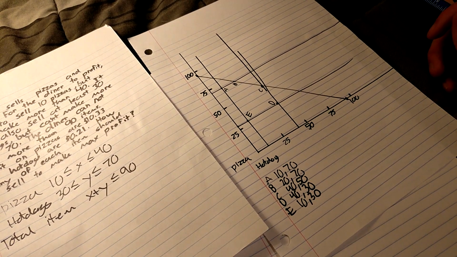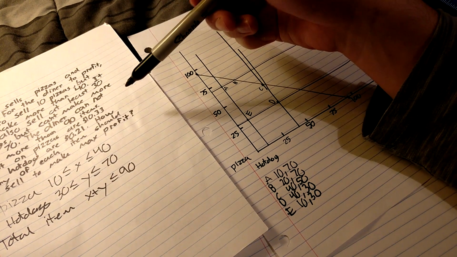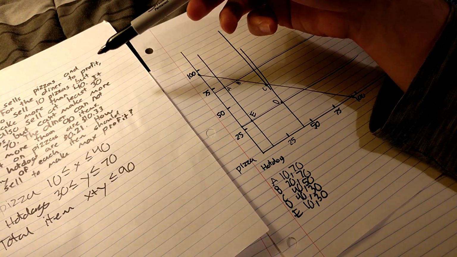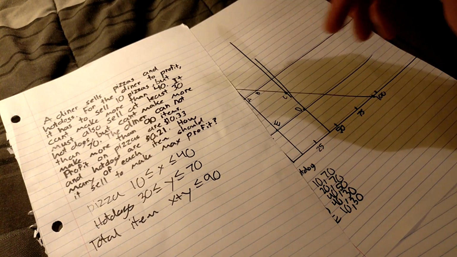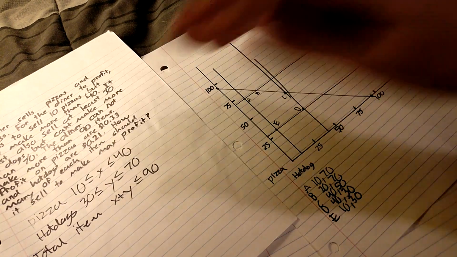Now that we have all of our points, we can go back to the profit. So you can see profit on pizzas is 33 cents and hot dogs is 21 cents.